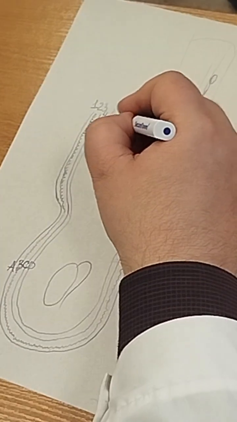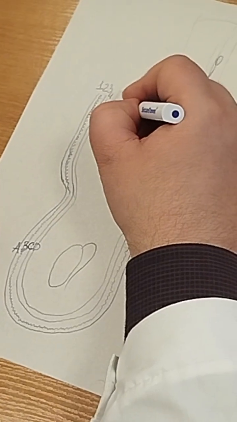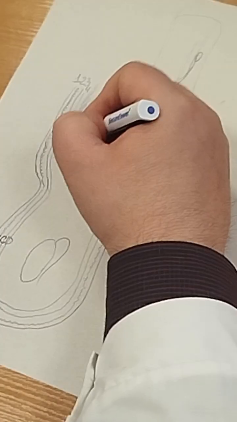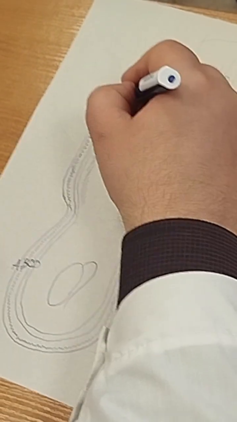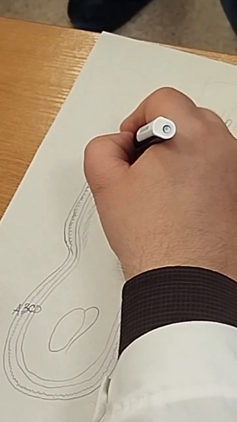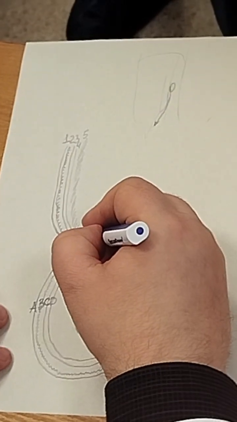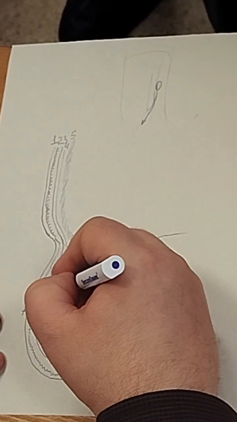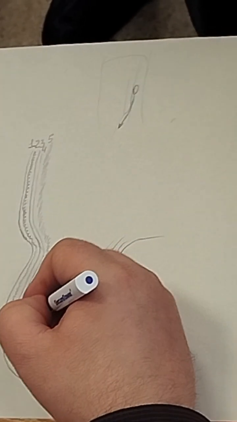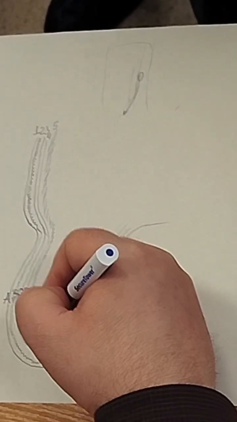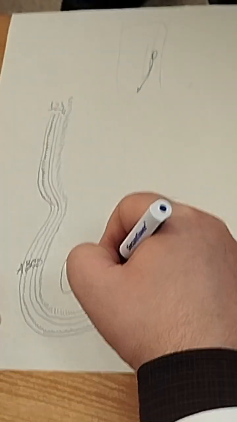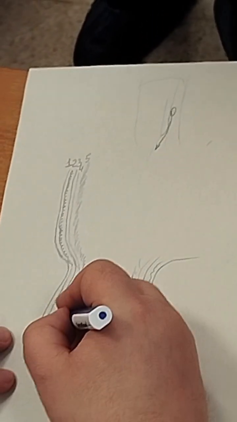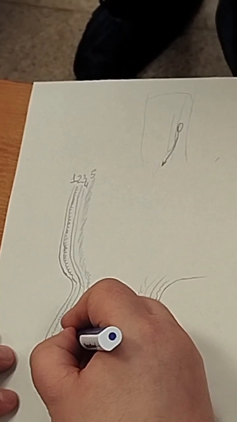Next, muscles. Muscles of the anterior abdominal wall. Now I draw the transverse abdominal muscle, musculus transversus abdominis, number 5. The transverse abdominal muscle continues into the scrotum as musculus cremaster. That is musculus cremaster, letter E.